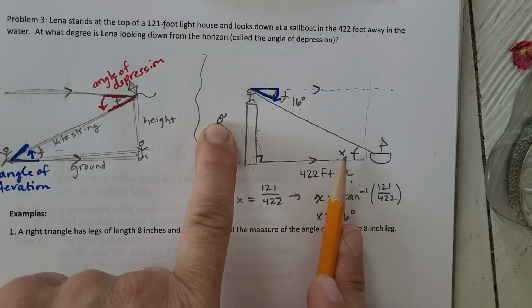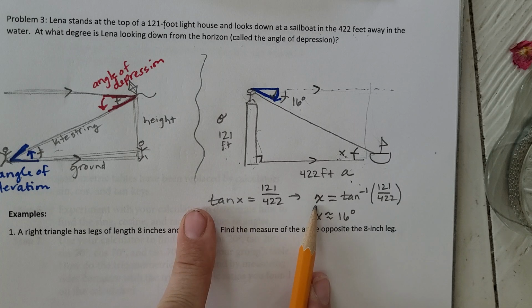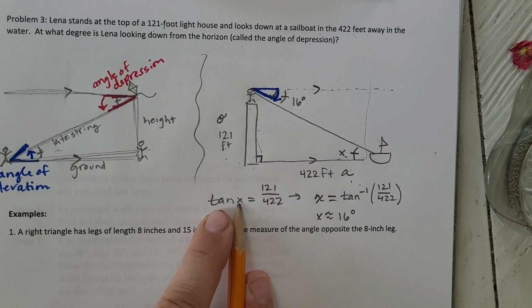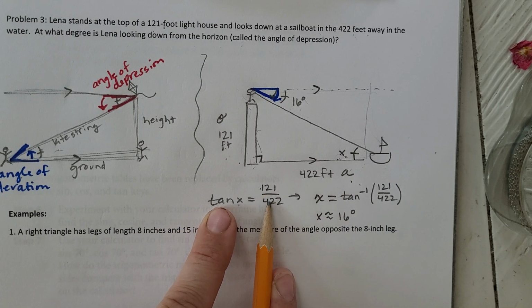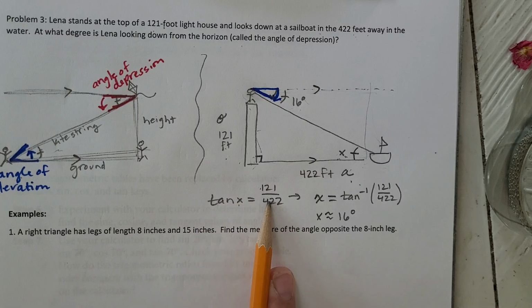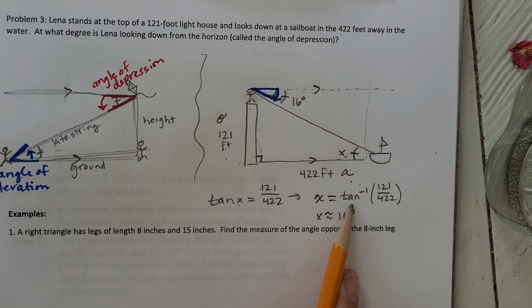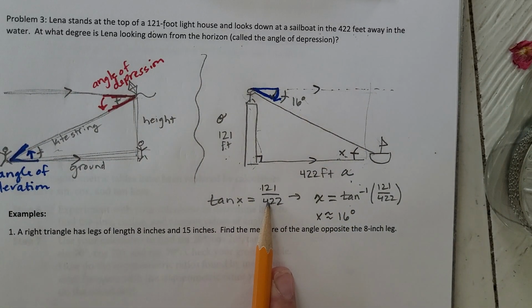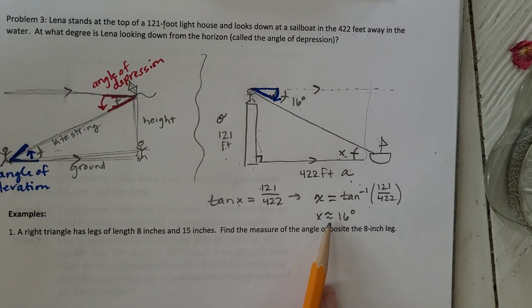And so to find my angle measure, I'm just remembering that the tangent of that angle measure is equal to the opposite over the adjacent. So then to find the angle measure, I use the tangent inverse of the ratio. So the angle measure is equal to the tangent inverse of that ratio. And then when I punch that into my calculator, I got roughly 16 degrees.